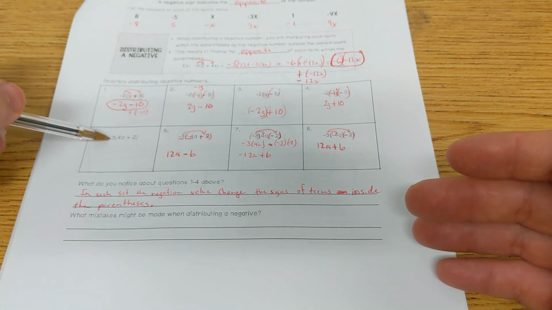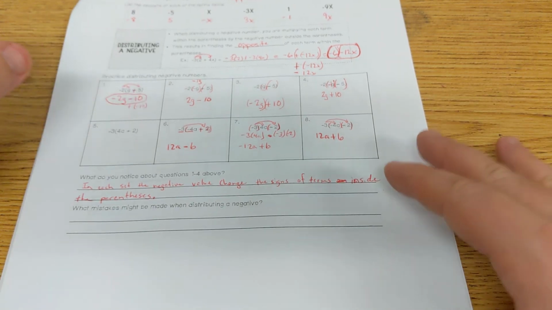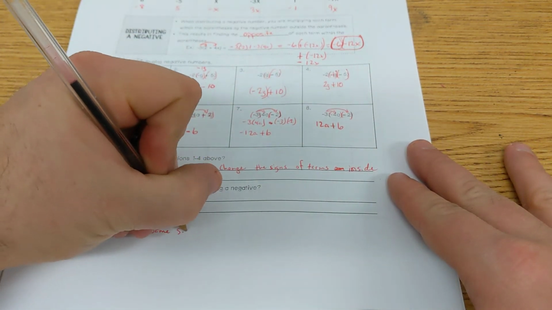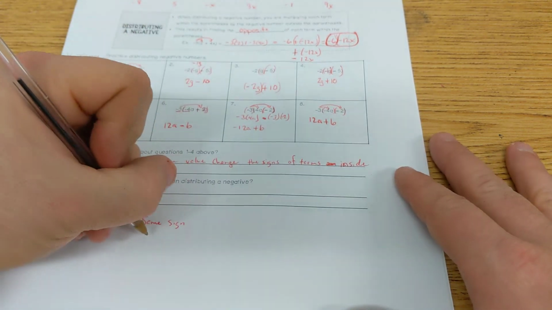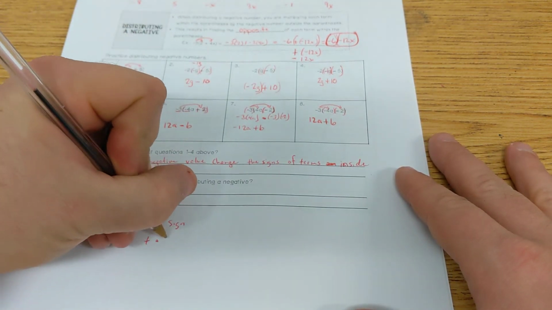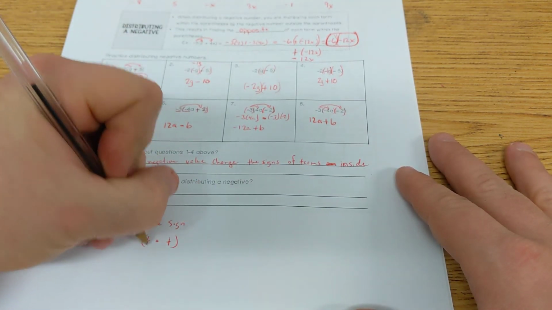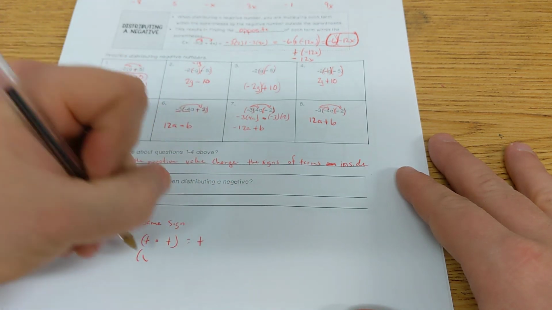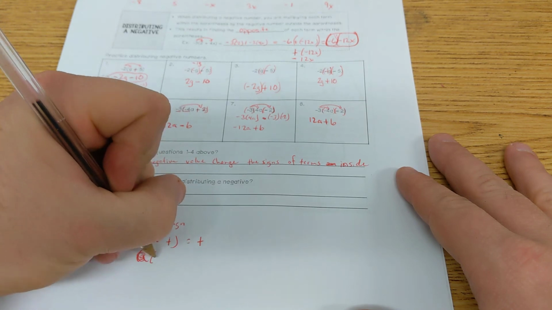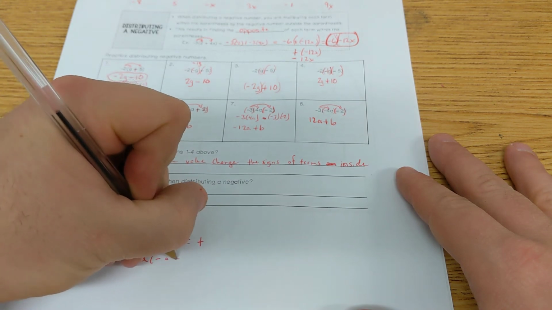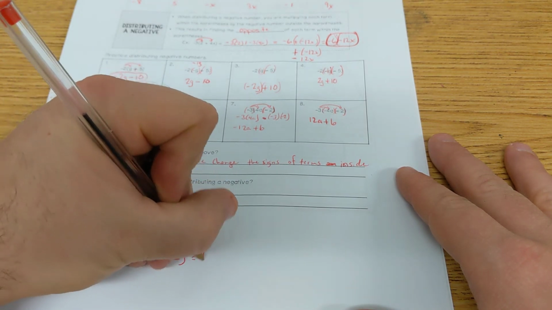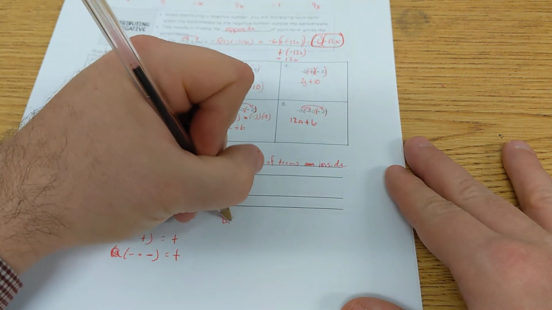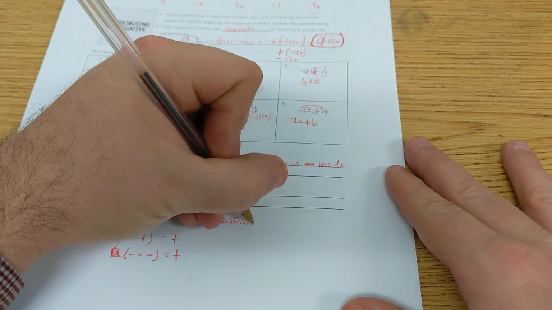Okay, so remember, when you're multiplying, if they have the same sign, and they could be positive times a positive, that gives you a positive. It can be a negative times a negative, that's going to give you a positive. Okay? Different signs.